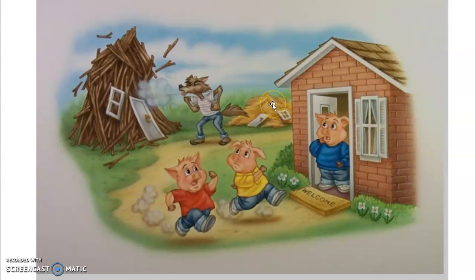We see that there is a house of straw that has been blown down. We have the door here. We have the window here. So that's one of our clues. Let's go back to our predictograph to put down that as one of our clues.